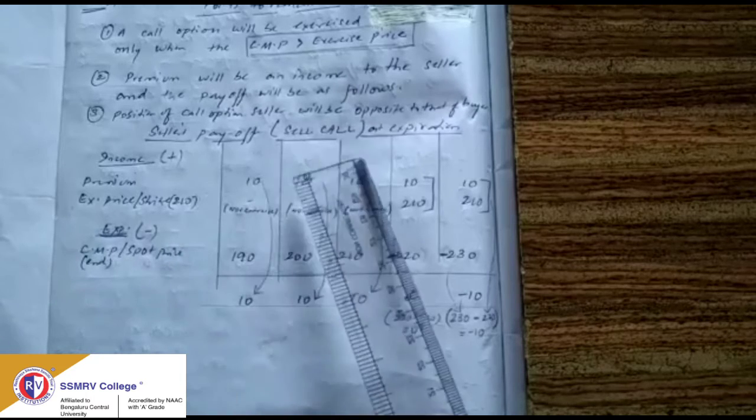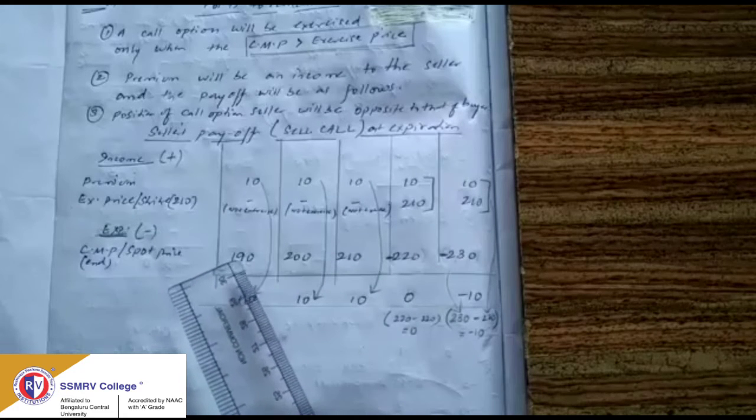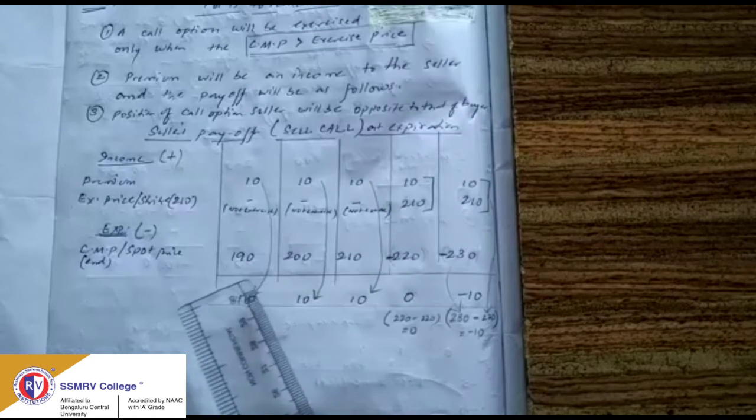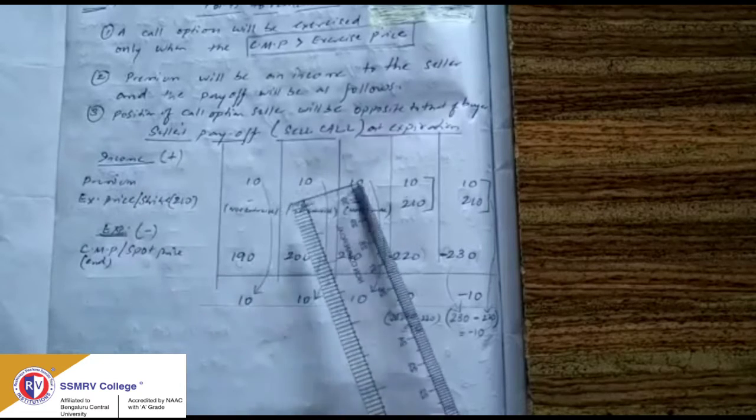So the question gives different situations. The current market price is 190, 200, 210, 220 and 230. These are the 5 situations, so we can fill it with no difficulty. The next thing that we can fill is the premium part. Premium is an income, so that also we can fill for all the 5 situations. What we cannot fill is the exercise price, because that depends upon the situation whether the current market price is greater than the exercise price or less than the exercise price.